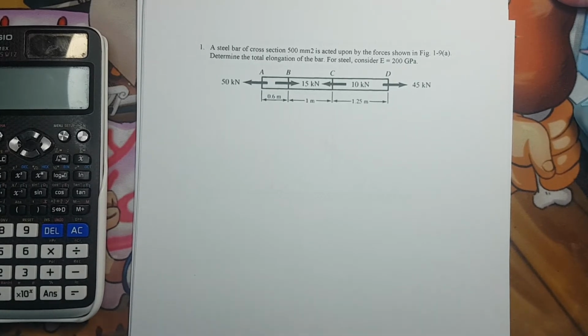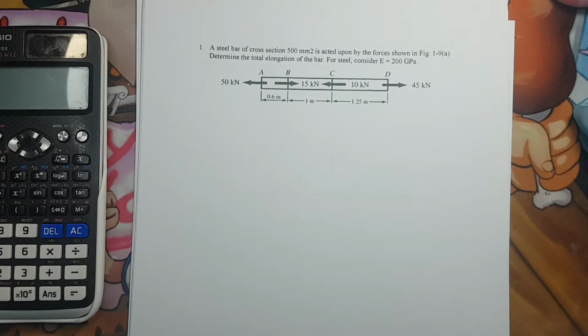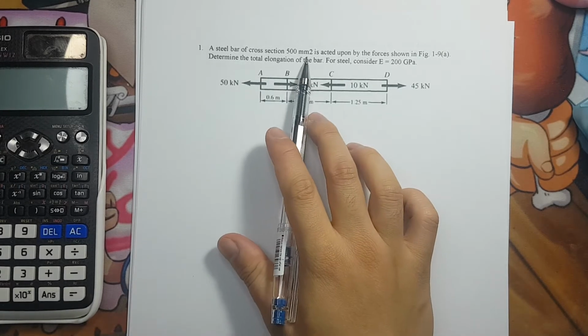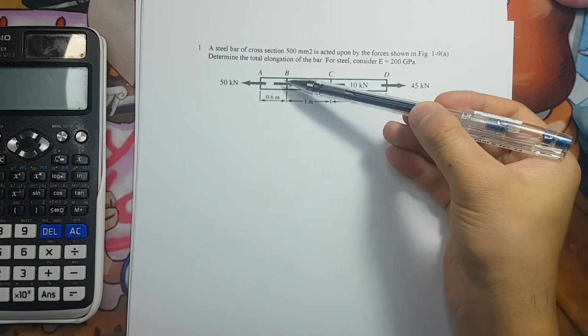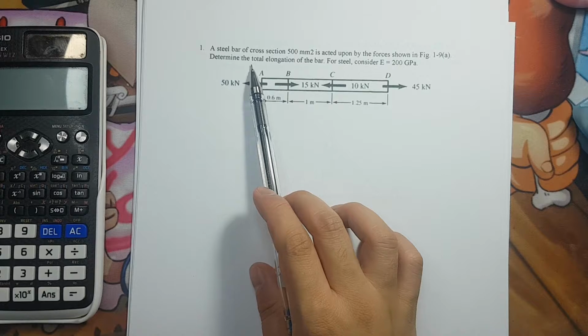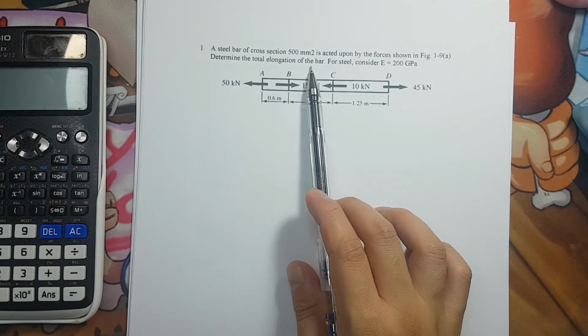So hi everyone, for this video we're going to discuss additional problems relating to normal stress, shear stress, and deformation. Okay, we have here number one, a steel bar of cross section 500 mm squared, so that would be the cross section of this steel bar, is acted upon by forces shown. So determine the total elongation of the bar.